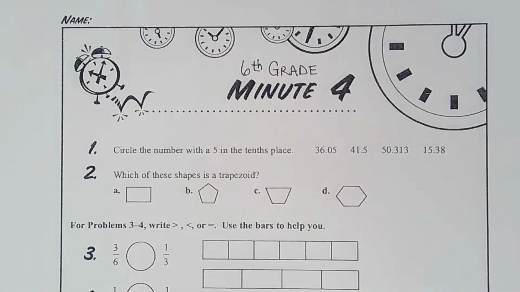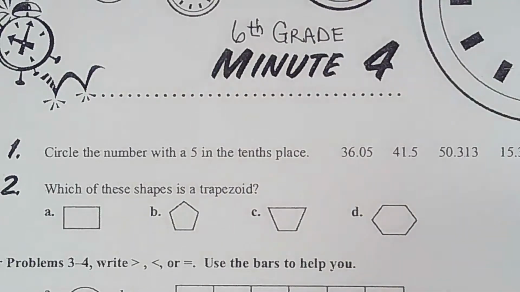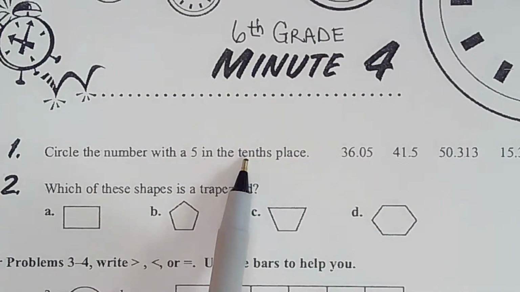All right, we're going to go over the 6th grade minute 4 questions. I'm going to zoom in a little bit here. And number 1, it says circle the number with a 5 in the tenths place.